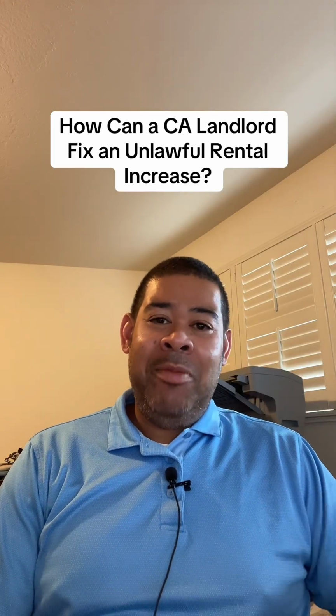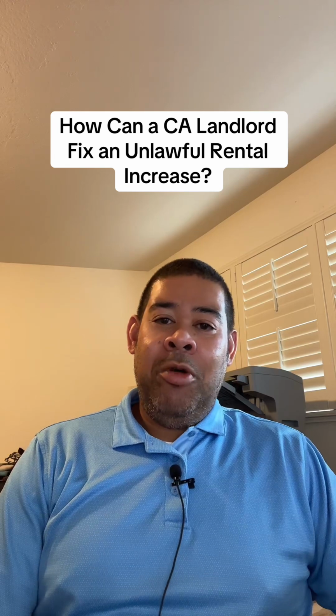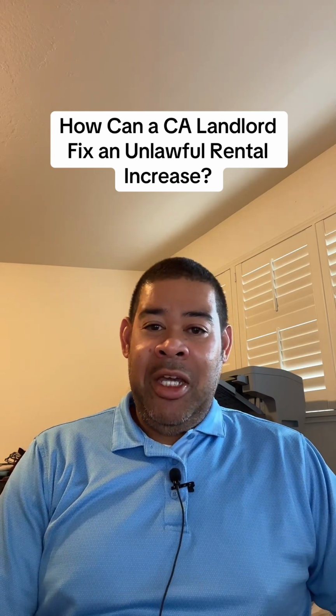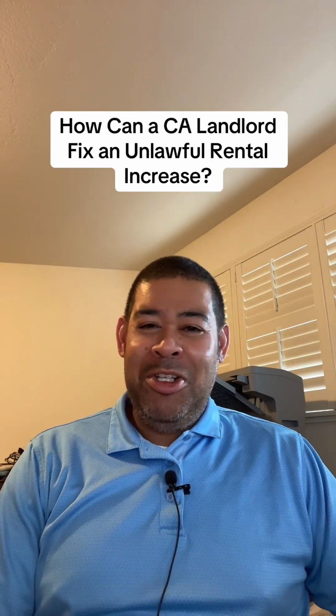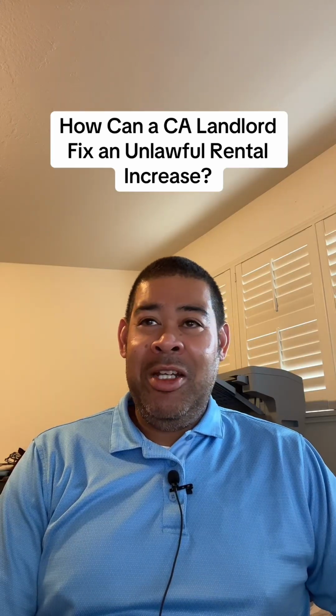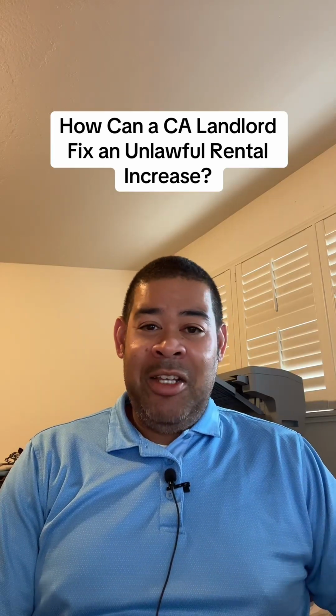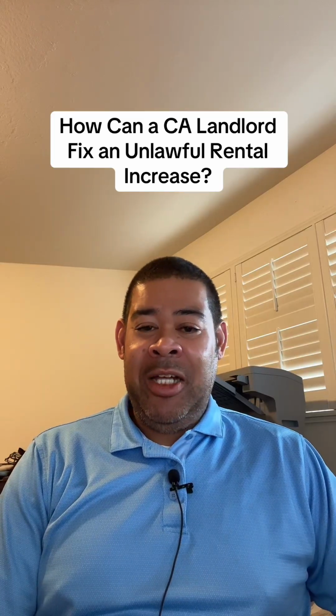So that being said, the question is, how do you fix this? So you don't get sued, so you don't lose your non-payment of rent case because you're unlawfully demanding rent that exceeds the limits of the Tenants Protection Act.